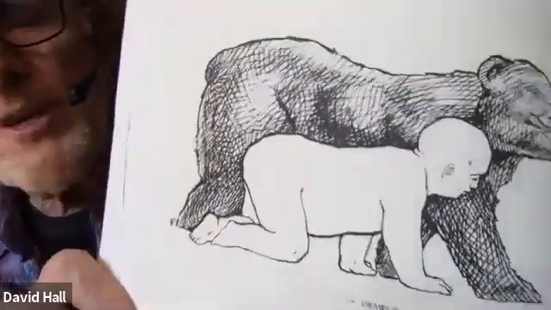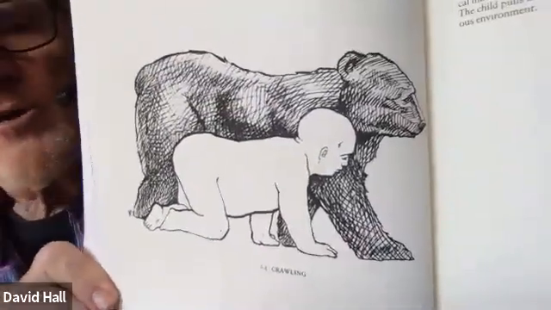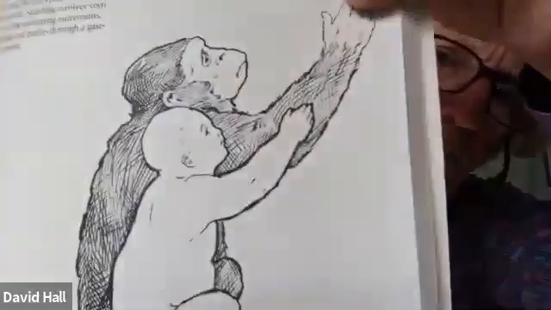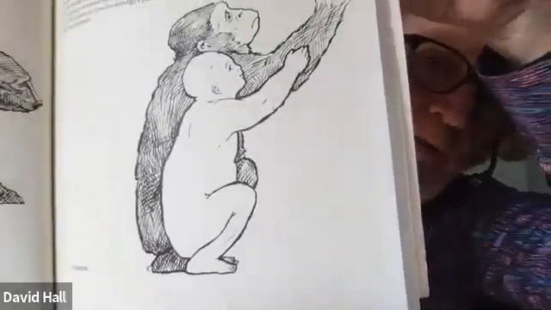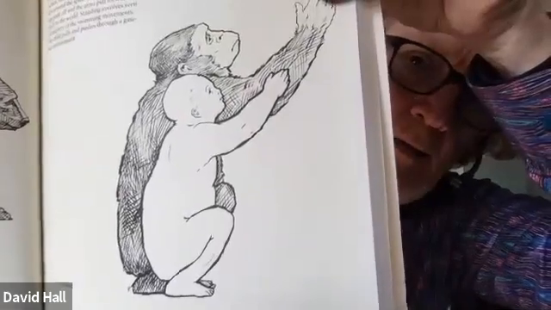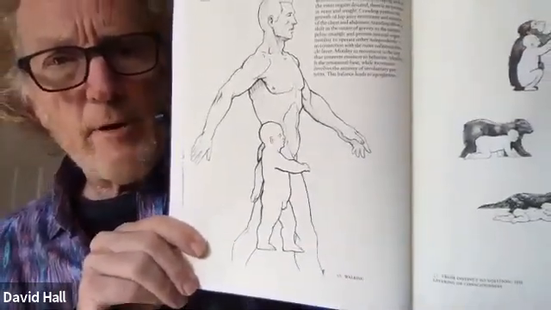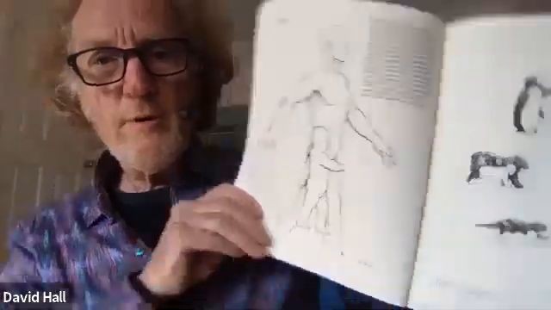And then, when we start crawling, it's a bit like a quadruped. And then we become monkeys who start to use our upper limbs, and then we get to this stage where we are now, where we can stand up on our own two feet and walk.